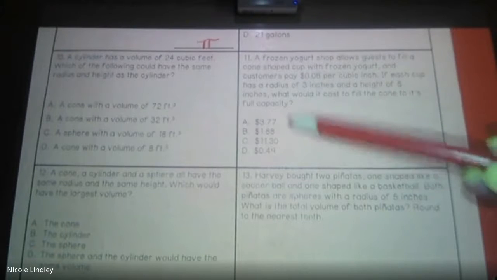So again, here you're going to figure out the volume of this cone. And then that cone, you're timesing it by 0.08 to figure out how much that full cone will cost you. So write down the formula for a cone. Fill in what you know. I see a radius of 3 inches and I see a height of 5 inches. Figure out how much volume that is, and then go ahead and times it by that 0.08, because that's how much money it's going to cost.